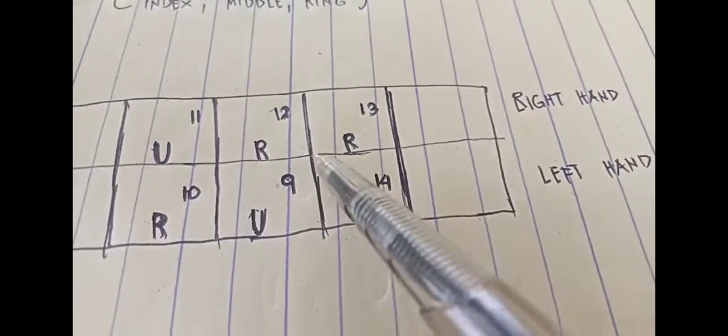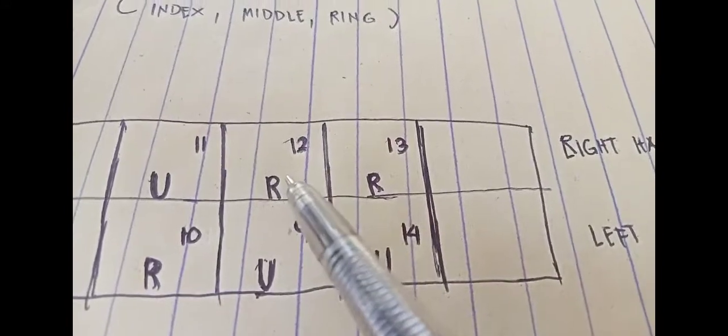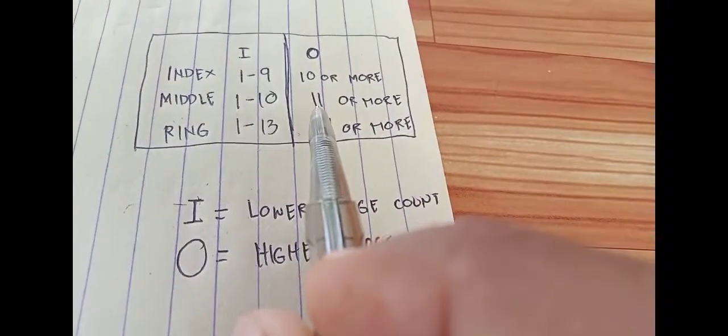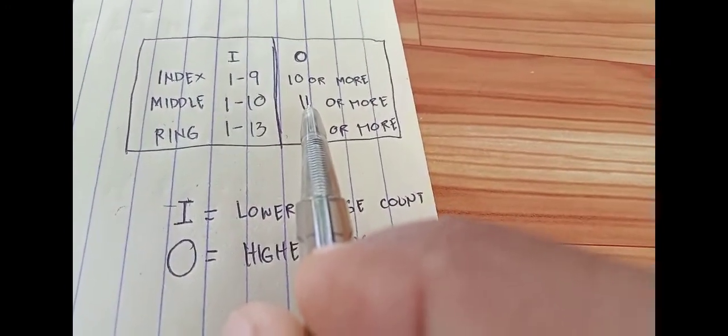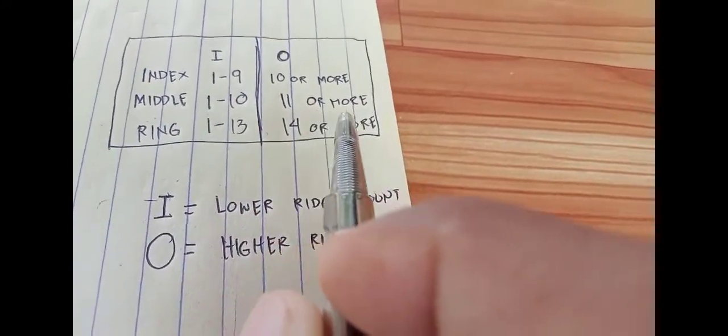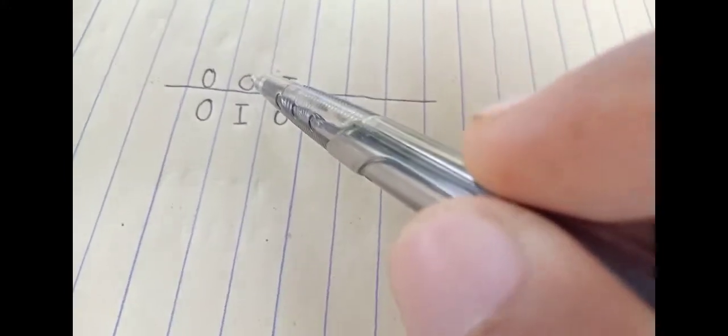And let us now proceed to the right middle finger. This is a radial loop and it has a 12 ridge count. So if we look back, it has a symbol of letter O because it is 11 or more. So I wrote O here.